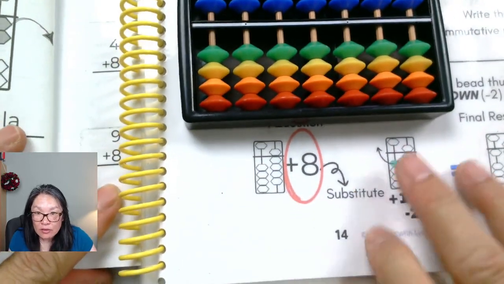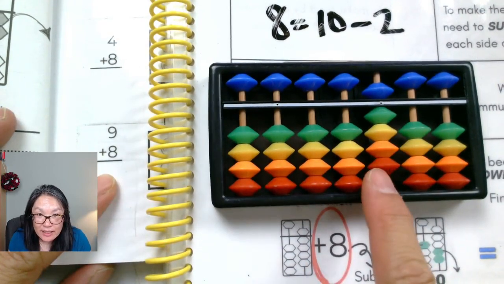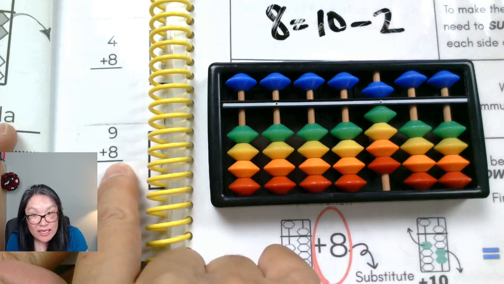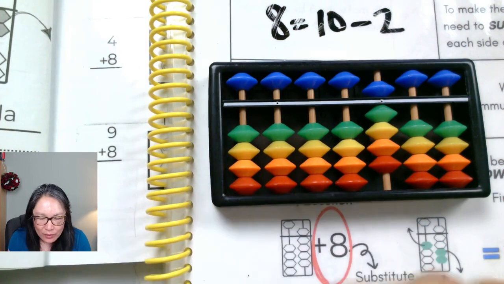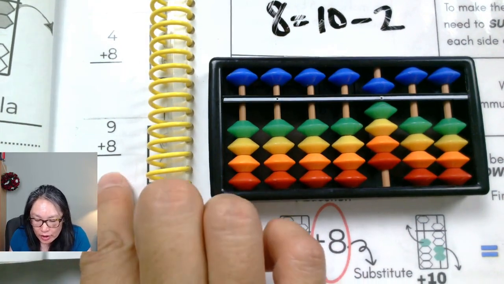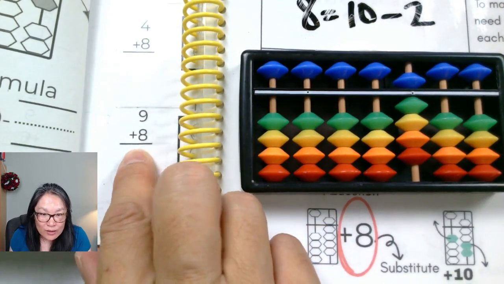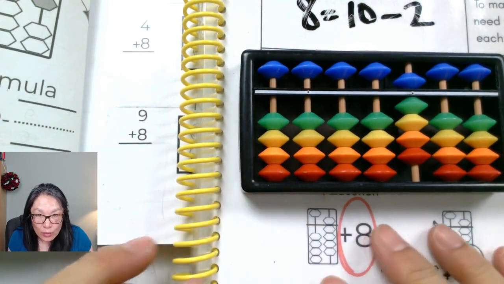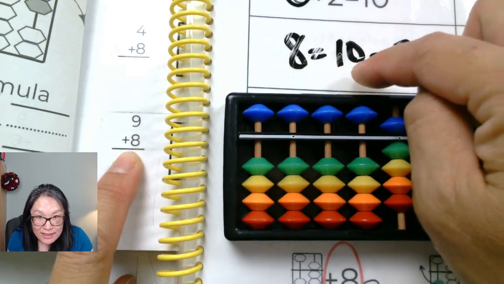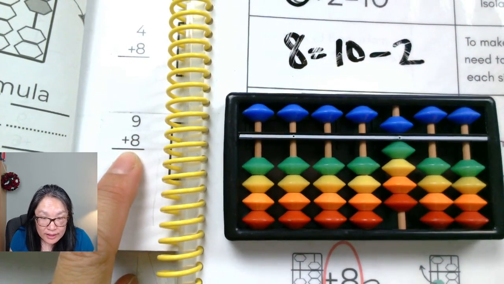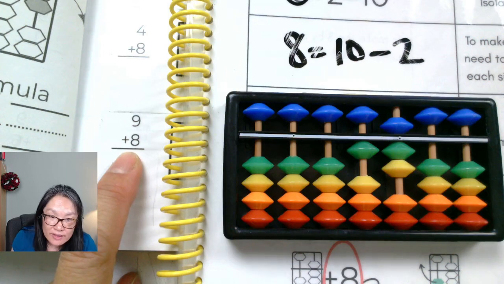Let's do another one. Let's do 9. When we add the 9, there's not enough beads to add the 9. If you see that, again, we're looking at our add-in. We're not looking at our result. We know what the result is, I mean, we're all adults. But what I'm trying to show you in the abacus world is that we focus on the add-in. When we focus on the add-in, we want to plus the 8. It's plus the 10 minus the 2. And my final answer is 17.